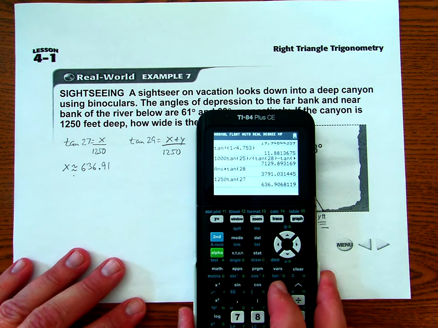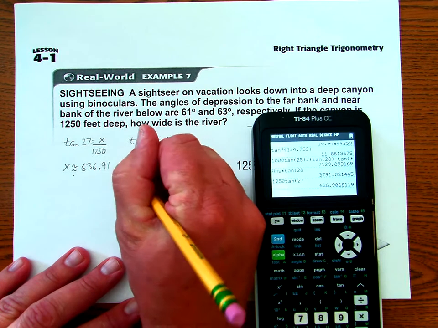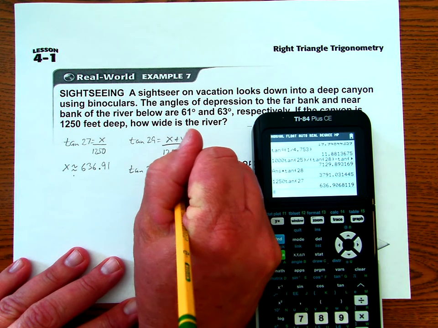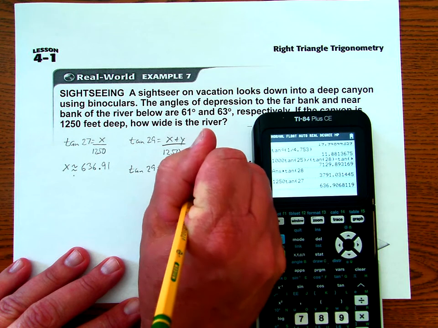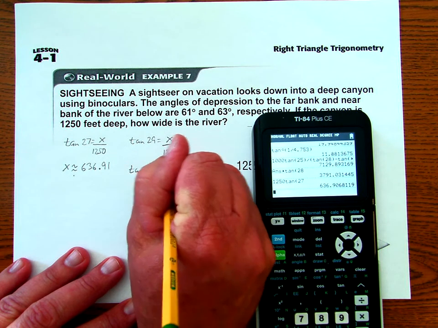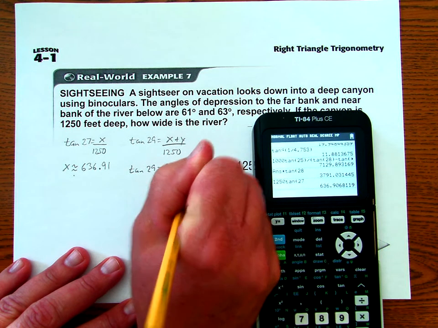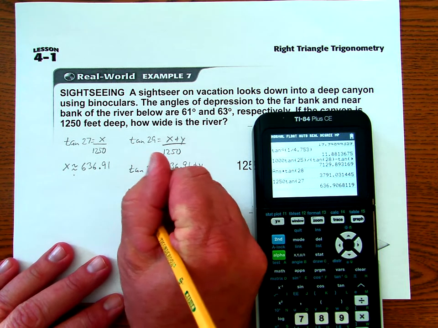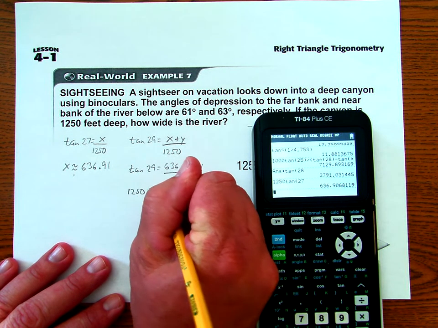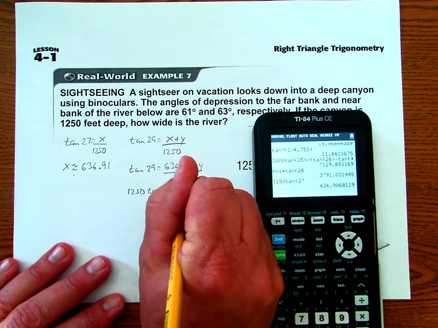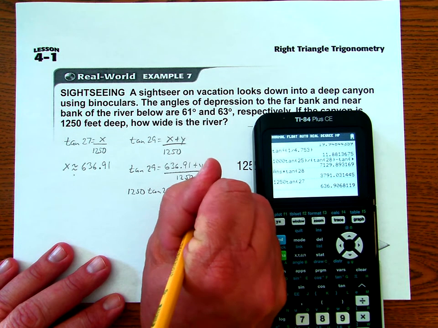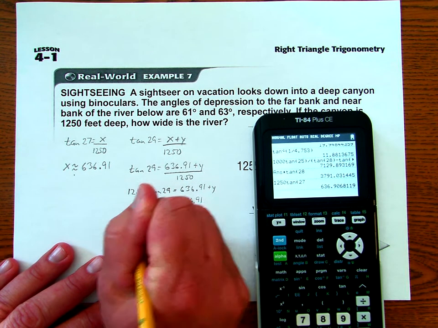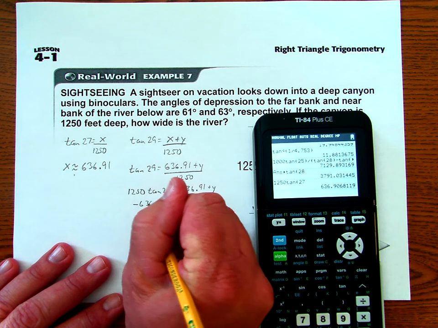So now the tangent of 29 is equal to 636.91 plus y over 1250. We can multiply both sides by the 1250, and then subtract that 636 number from both sides. And that will give us the y.